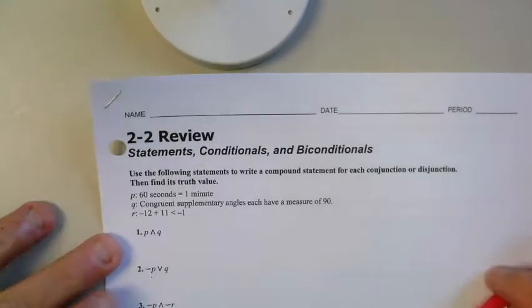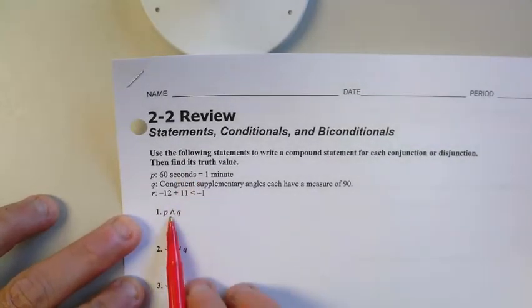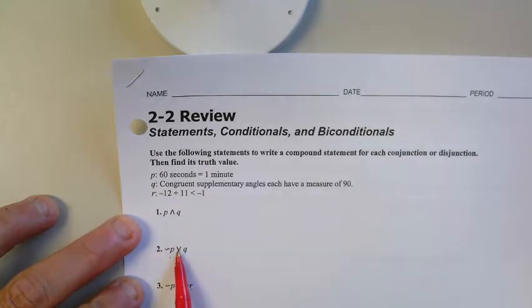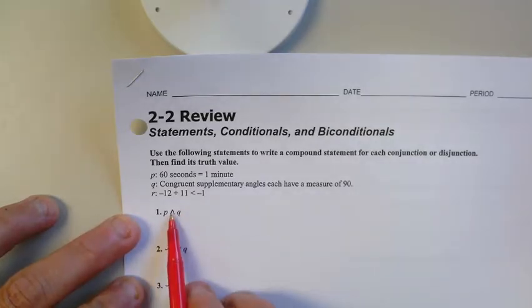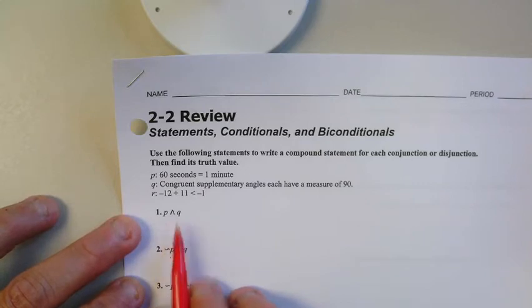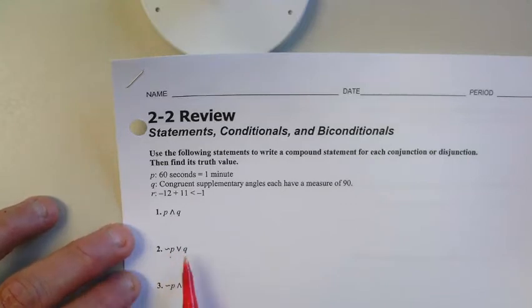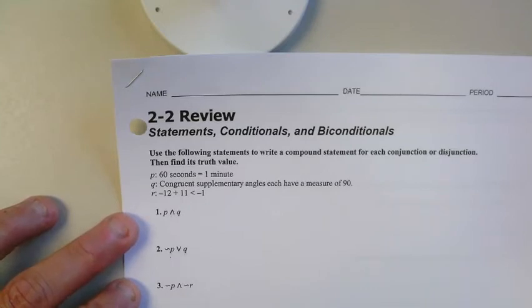You're going to write out the new statements here for numbers 1, 2, and 3 based on this, and you're going to use either the word and or the word or, okay? And remember, if a statement is going to be true with the word and in it, both parts have to be true. Both P and Q would have to be true, okay? If a statement with the word or in it is going to be true, either P or Q has to be true, okay? And both have to be true, or one or the other has to be true in order to be true.